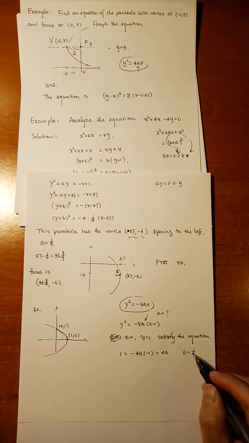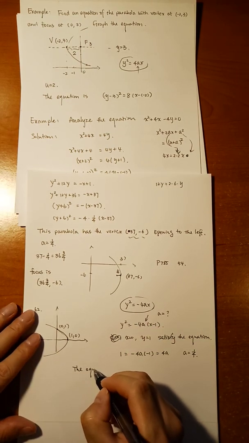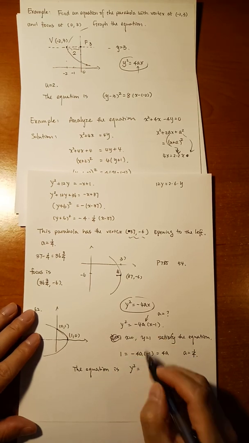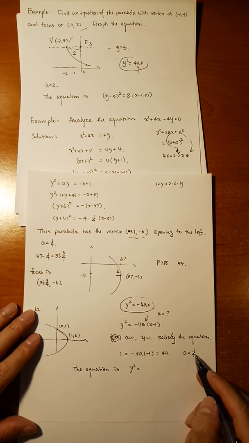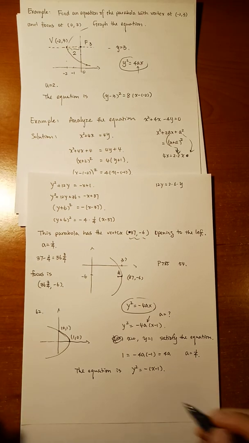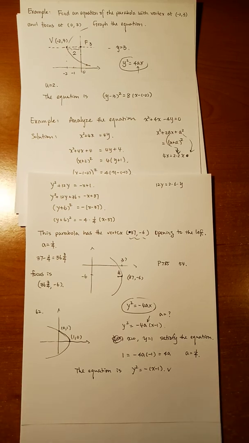Okay, very good. a is 1 over 4, so the equation is y squared equals negative 4a, 4 times a is 1, so negative x minus 1. And that's it. Check. Okay, so that's the equation. So the second part is more complex, but it depends on the first part.